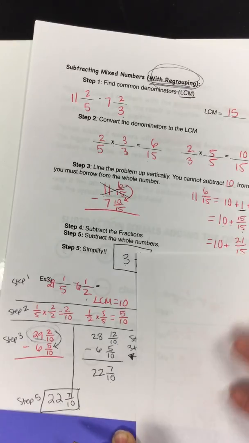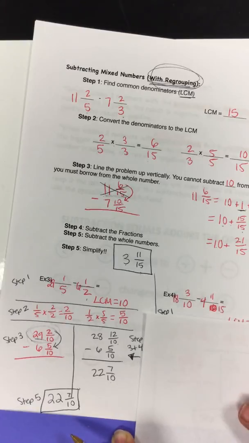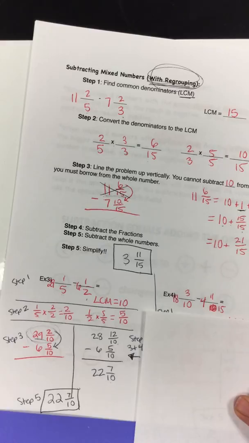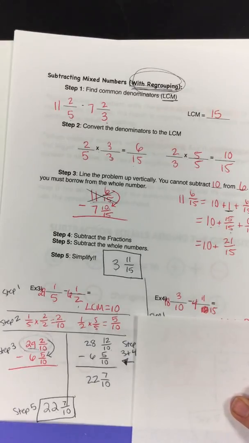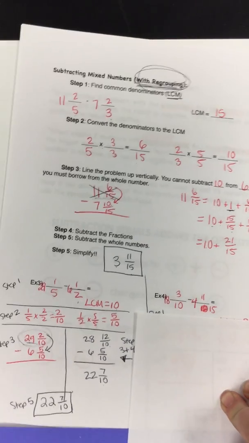Alrighty, we are going to go ahead and try one more example. This last example is 18 and 3/10 minus 4 and 11/15. Again, you know the deal. Go ahead and pause the video, give this one a try on your own, and feel free to restart the video as soon as you are ready to check that answer.